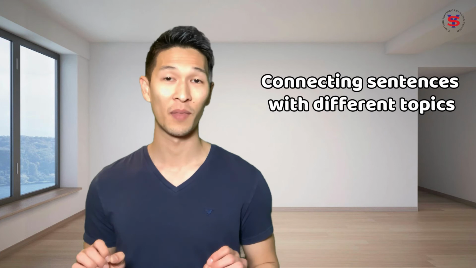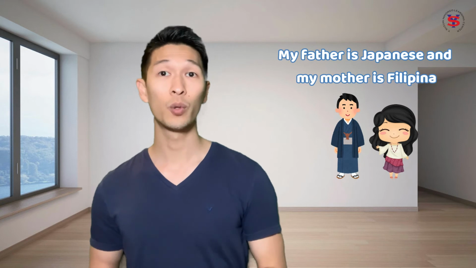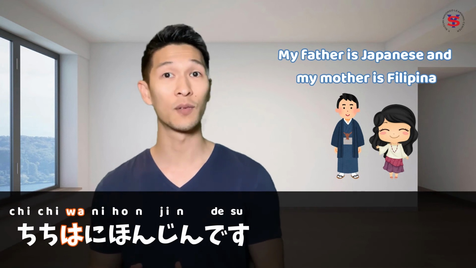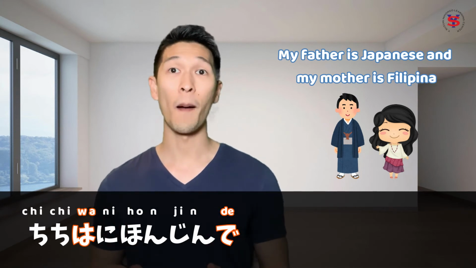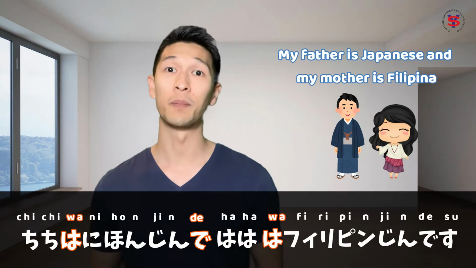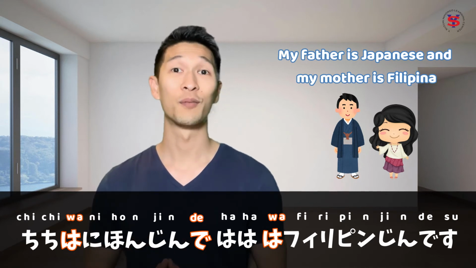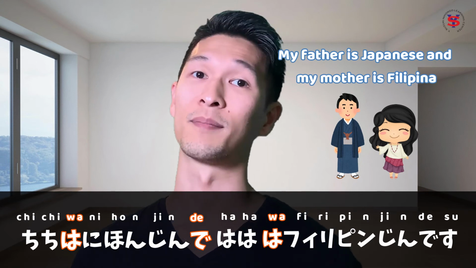This pattern can be used not only for connecting sentences relating to the same topic, but also sentences with different topics. For example, my father is Japanese and my mother is Filipina. Gaya ng ginawa natin kanina, palitan natin ang desu ng de sa unang sentence natin. My father is Japanese. So, instead of chichi wa nihonjin desu, magiging chichi wa nihonjin de. And then, idudugtog natin ang my mother is Filipina. Haha wa Filipinjin desu. So, bali in total, that's chichi wa nihonjin de, haha wa Filipinjin desu.